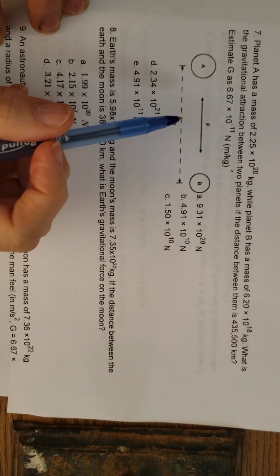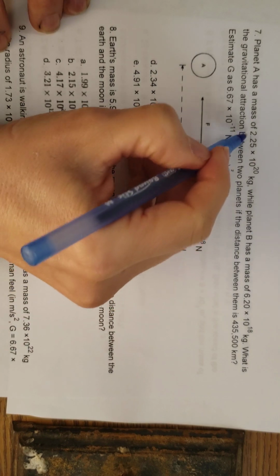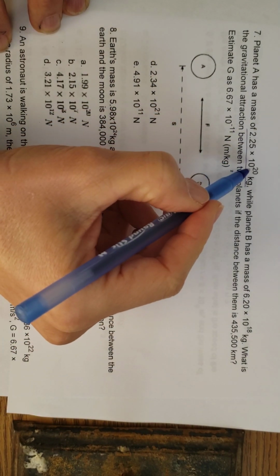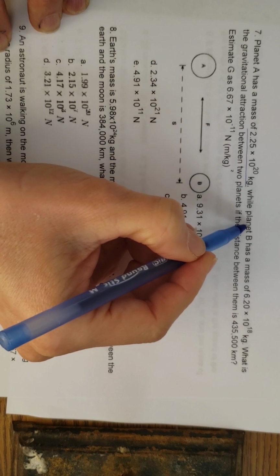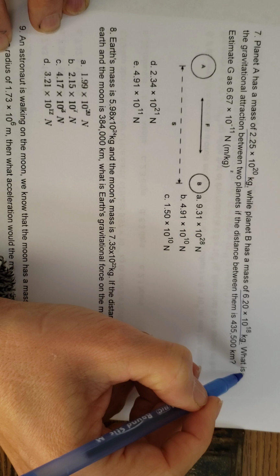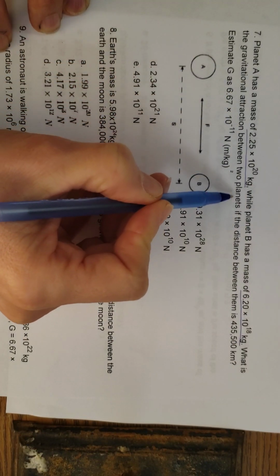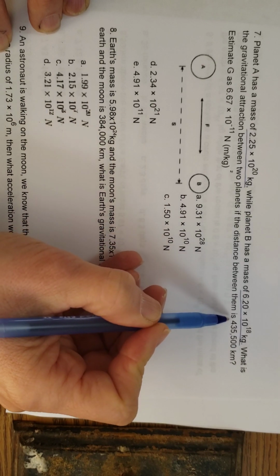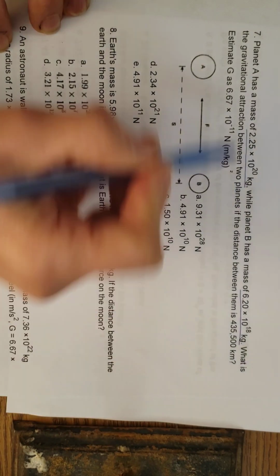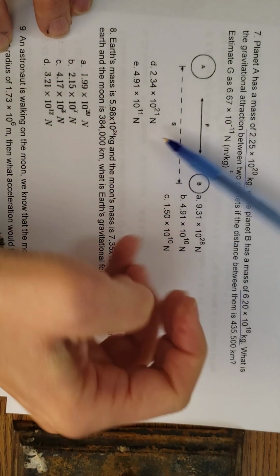In order to solve a problem for gravitational force, we first need to identify the variables. We are going to have planet A, this is the mass, planet B, this is the mass. The question says, what is the gravitational attraction, that would be the force, between the two planets if the distance between them is 435,500 kilometers. And we are going to use G with a normal value that we always use.